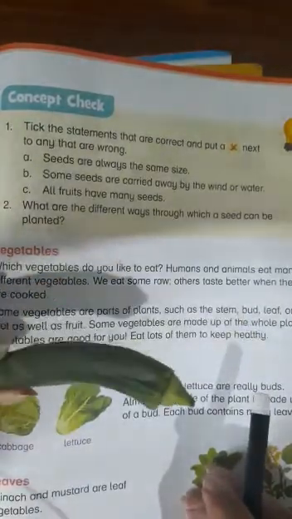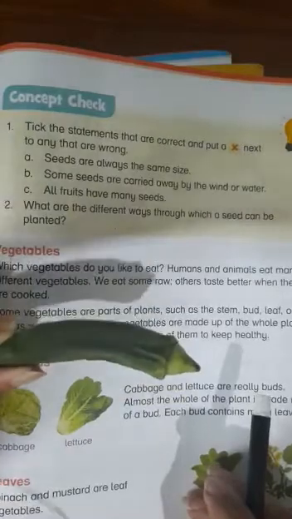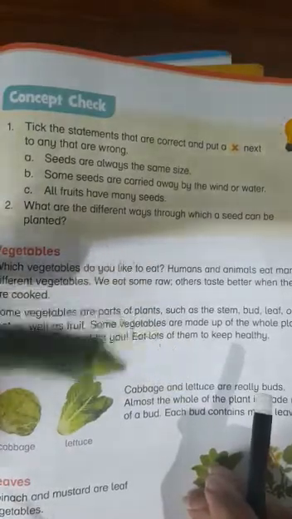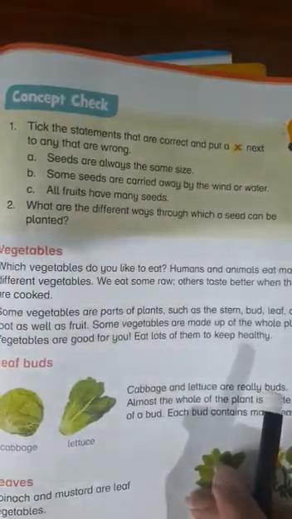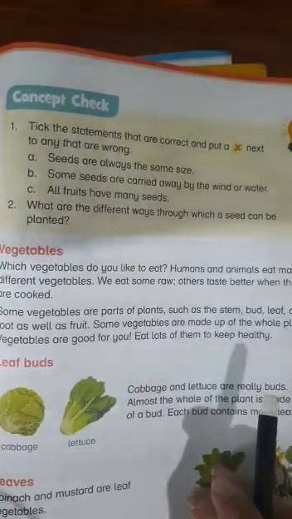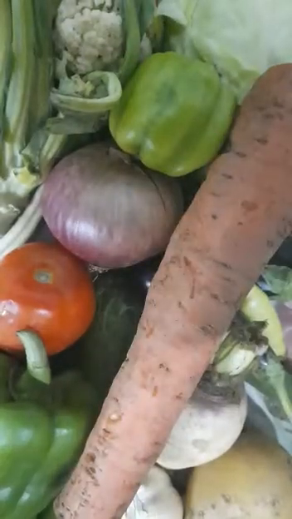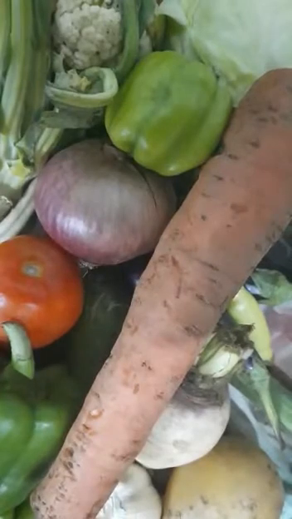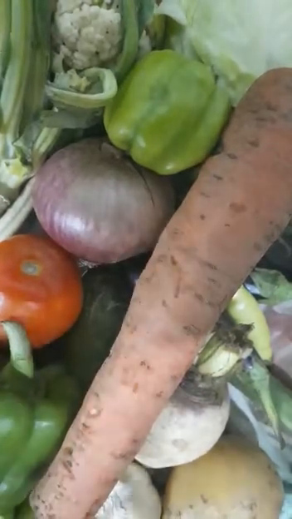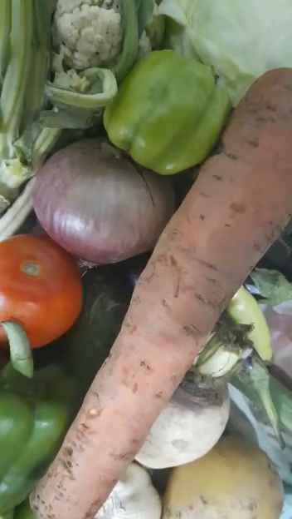Some of the fruits are eaten as vegetables. I am going to discuss them later. There are different types of vegetables and I am going to show you. Okay. This is a full tray of vegetables. They are of different types. For example, number 1 type is the leaf bud.